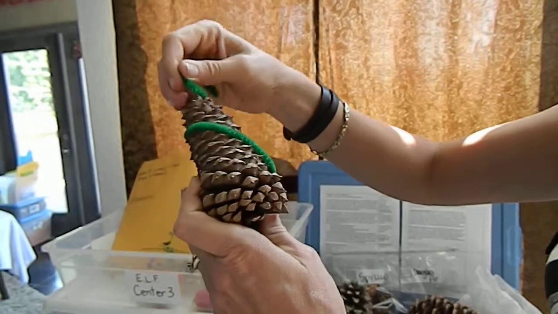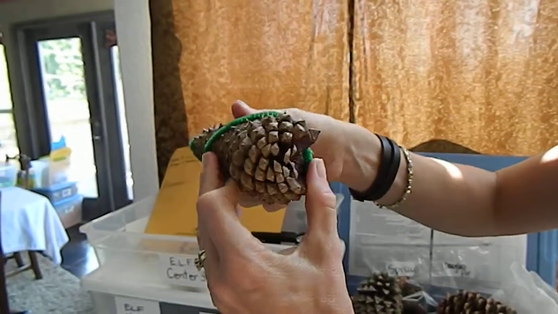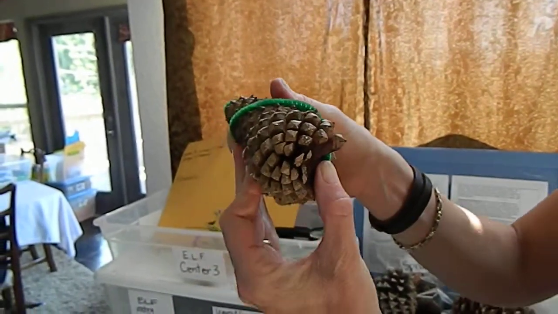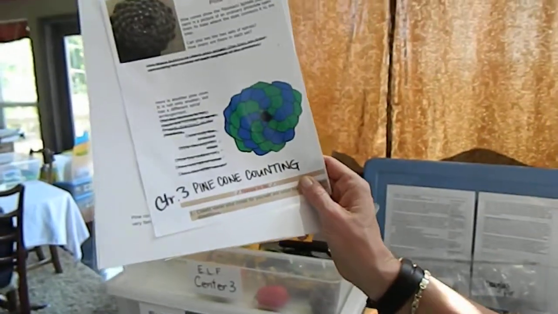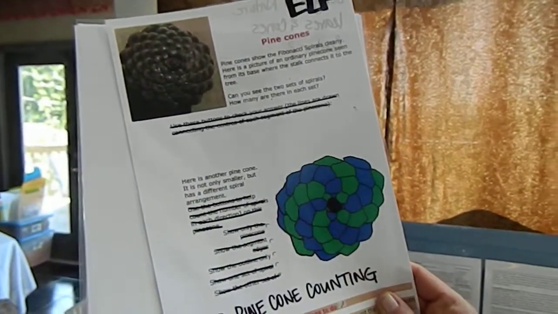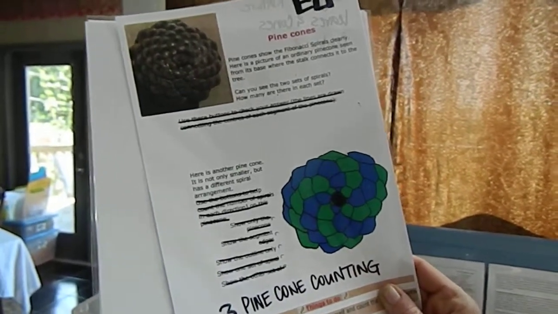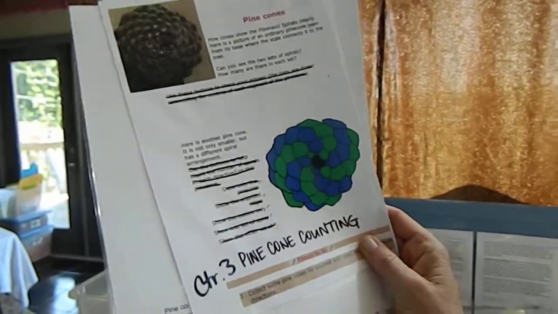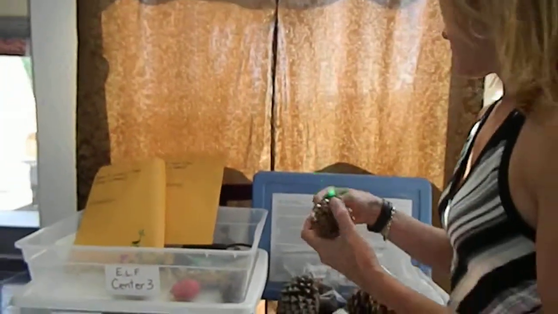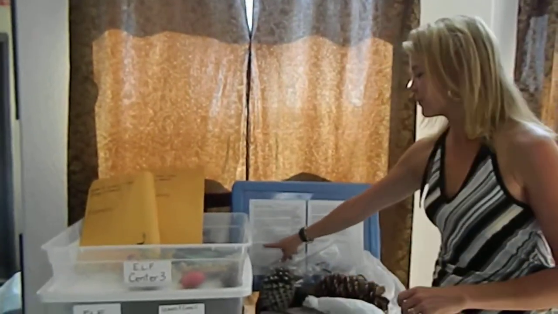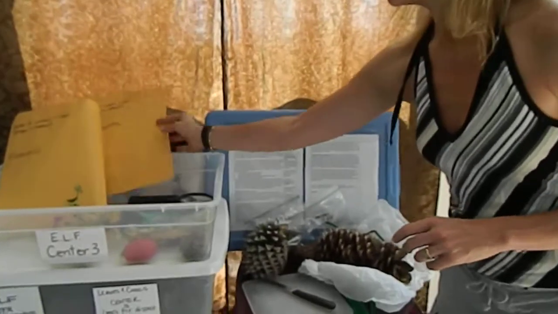And the older kids could count the number of spirals from the bottom of a cone. This one isn't a good example because it's broken. But as we can see in our pictures, you can count the spirals. This has 8 spirals, and that we'll learn more about in just a minute with the Fibonacci numbers. So on to the Fibonacci numbers. This is Mathematical Patterns in Nature on the outline.